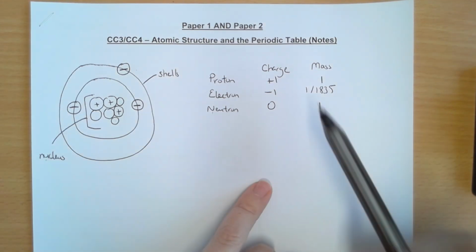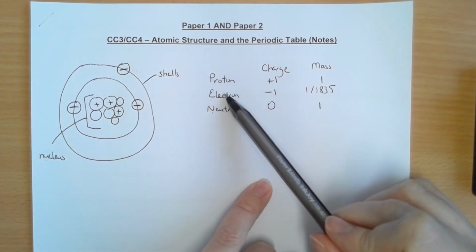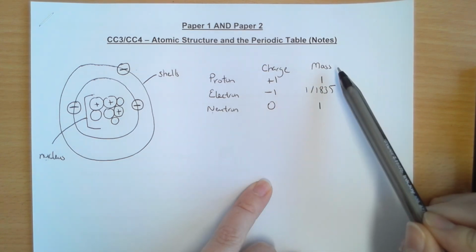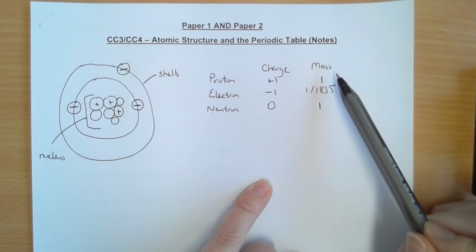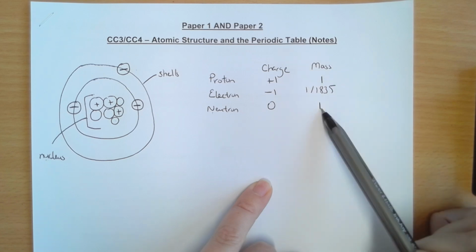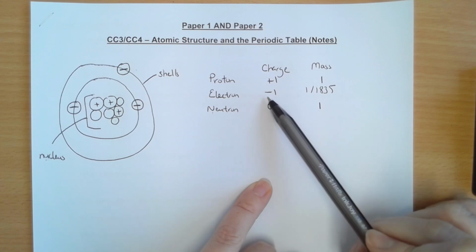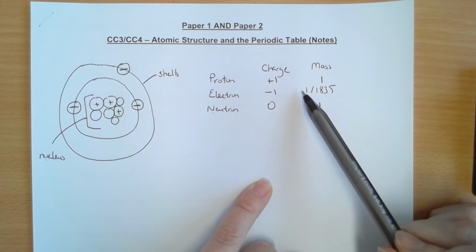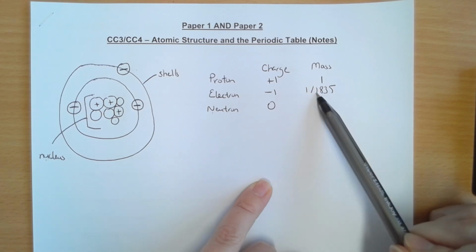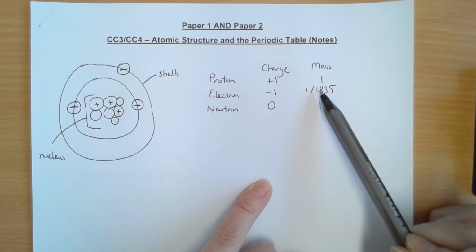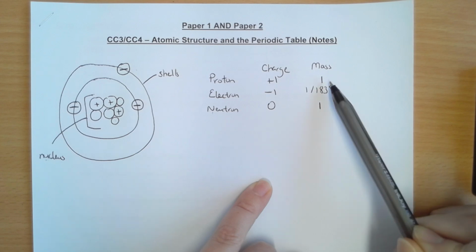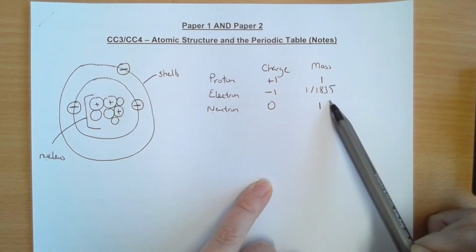So we have a look at this table over here. I've got my three subatomic particles. I've got their charges, and you also need to know the mass, how heavy they are. So protons and neutrons both have a mass of 1. Electrons are lighter, okay, but you can't say they have 0 mass. You have to say they've got 1 divided by 1835, and that means they're 1835 times lighter than a proton and then a neutron.